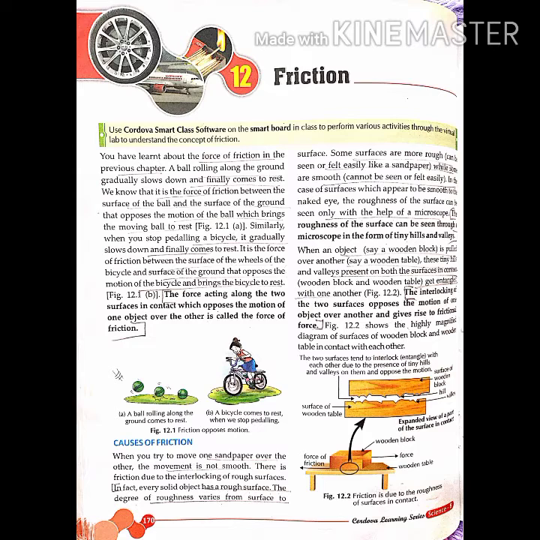So how is the video, students? In the video you have learned about friction, the force of friction and the types of friction: static friction, limiting friction, kinetic friction. ठीक है, ये सारी चीज़ें हम लोगों ने वीडियो में देखा in detail. So let's discuss the friction chapter. Okay?